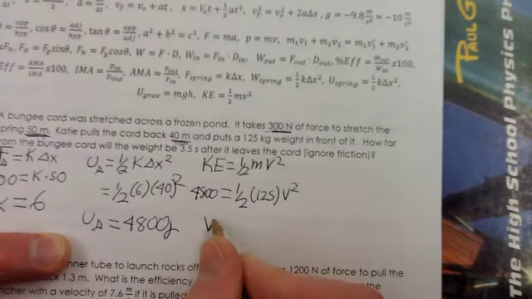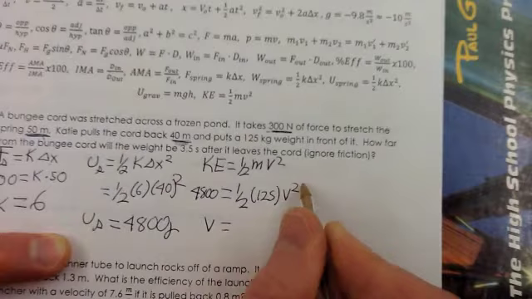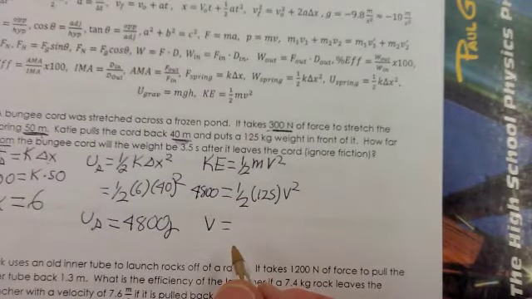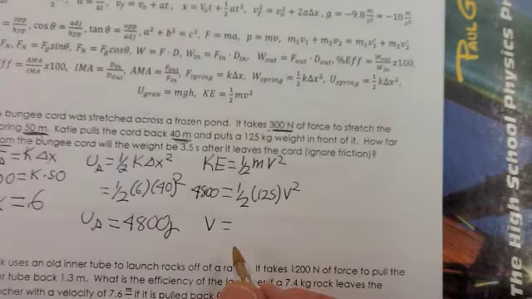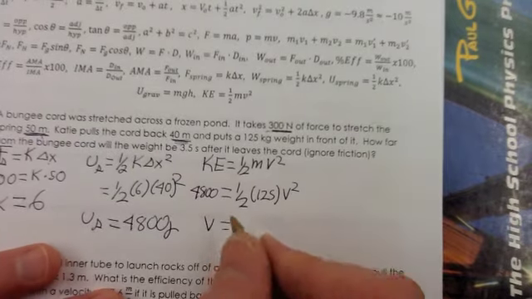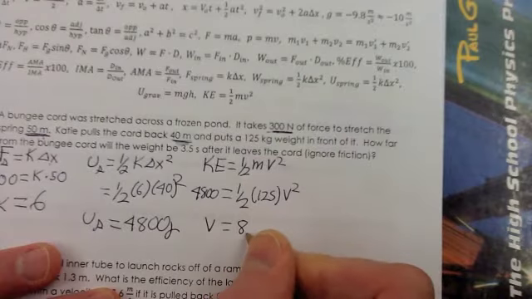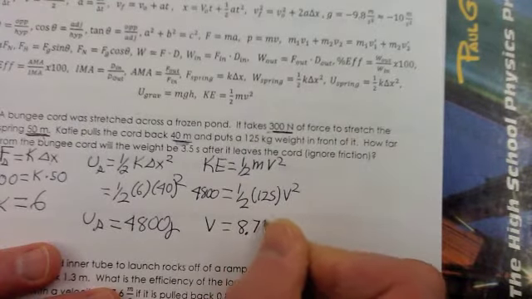So that means V, and you should be able to do that, I just solve for this and take the square root, and we'll use the positive. So that'd be 2 times 4,800 divided by 125. Then I take the square root of that, and it's 8.76. If you do some in-between rounding, you may get something slightly different.